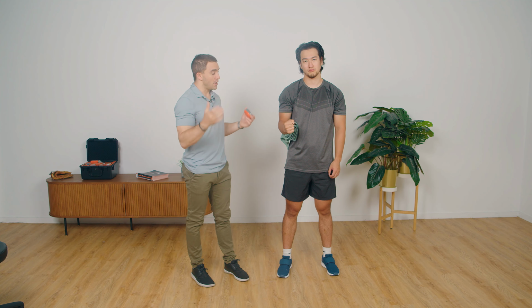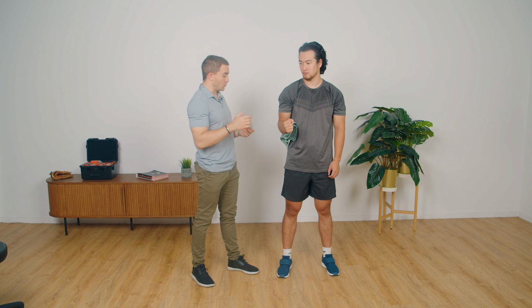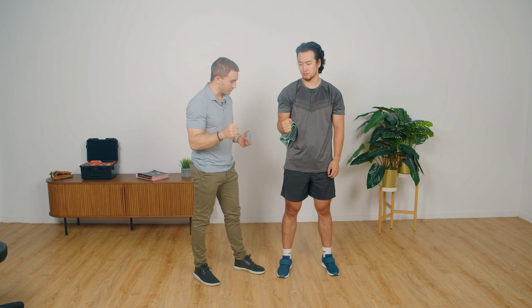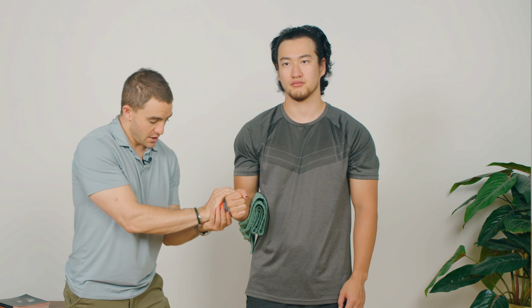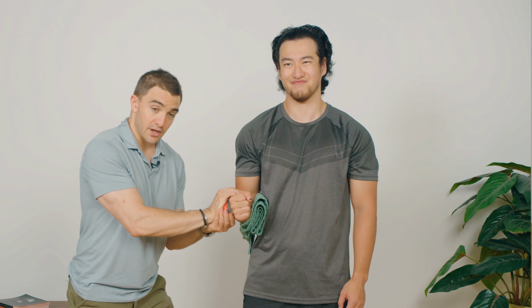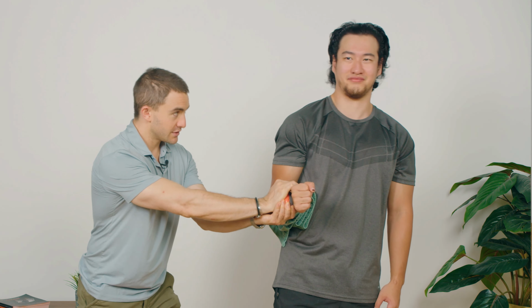Essentially what I'm trying to do is overcome Cal's force, and my instructions to Cal will be, Cal, what I want you to do is hold here and don't let me move you, okay? I'll apply the dynamometer to the body region and I'll say 3, 2, 1, go, and I'm going to try and push until Cal can no longer apply force, at the point at which he breaks.